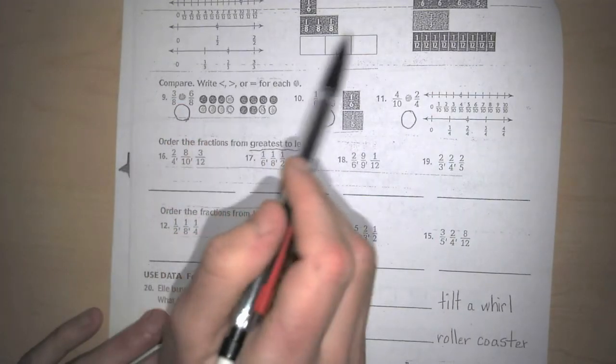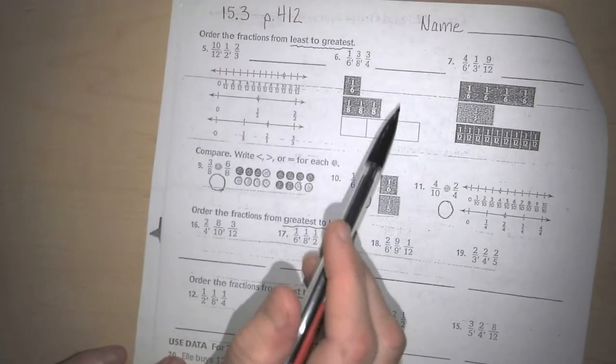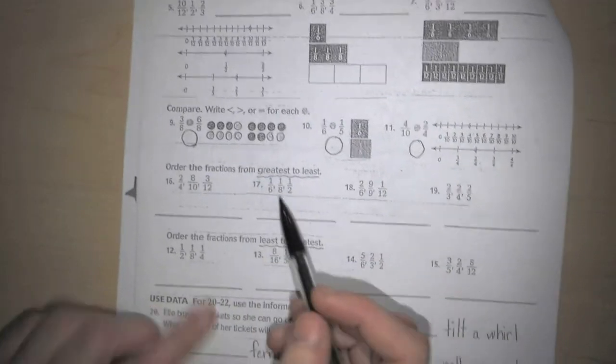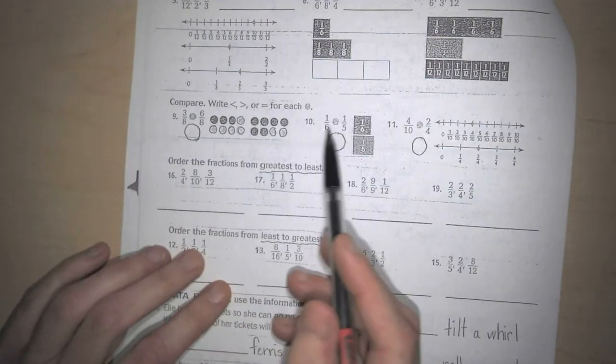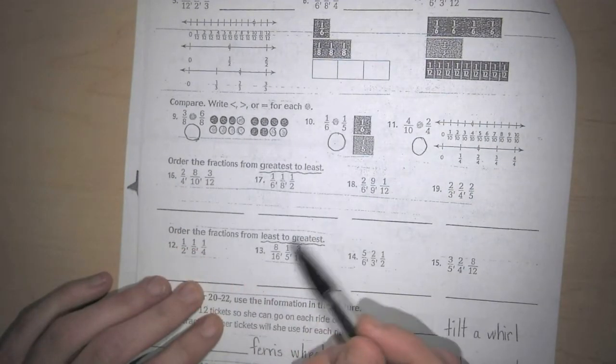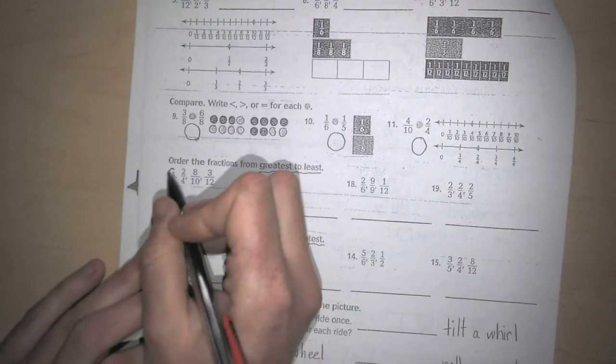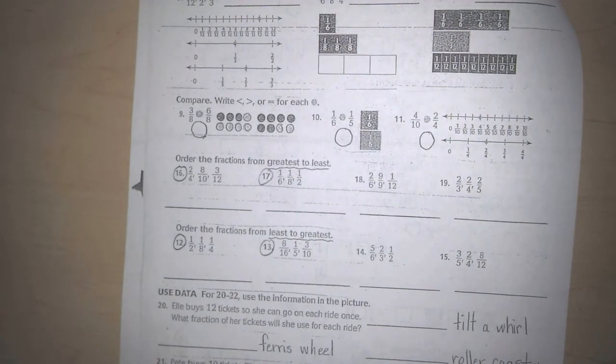I'm not going to talk about these because we have pictures and number lines to help you, so just be comparing them. Same with these ones. You can do these if you want, remember. You don't have to. Greatest to least and least to greatest. You are going to pause this in just a second, and you will do these 4 problems. And then unpause it, check your answer.